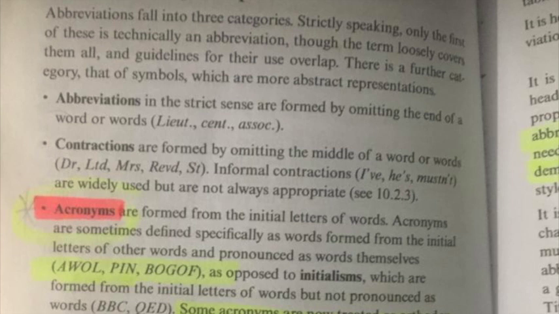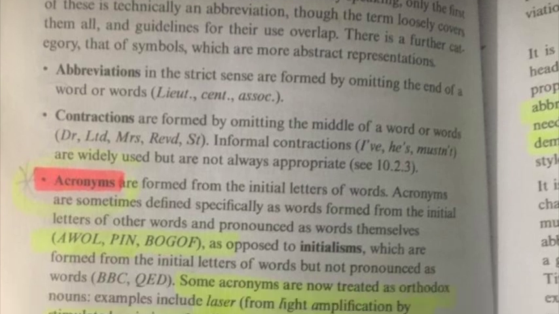So, even little things like contractions as he is, or I have, or must not, are classed as contractions, as we see doctor, D-O-C-T-O-R, so you lose the middle and just keep the beginning letter and the end letter. Same with limited and Mrs. and reverend, etc.